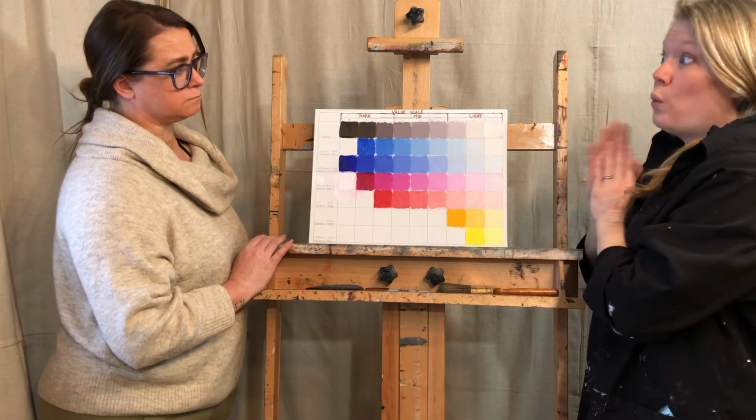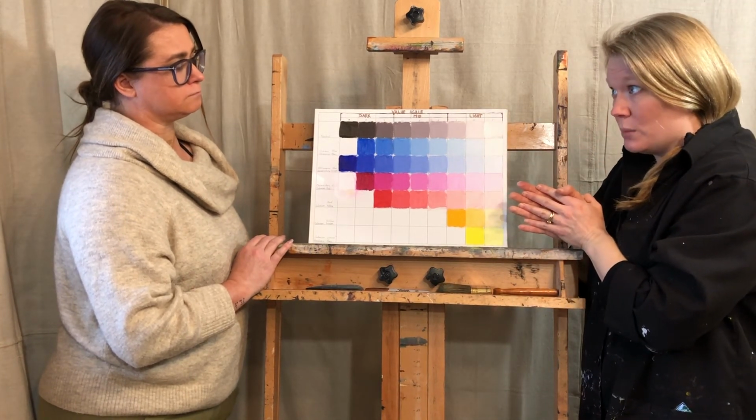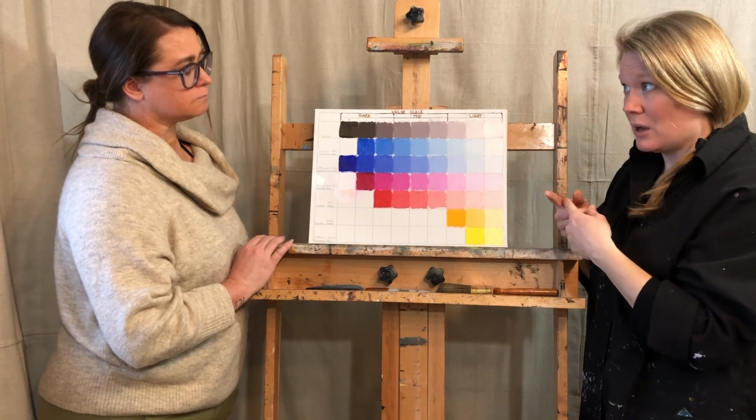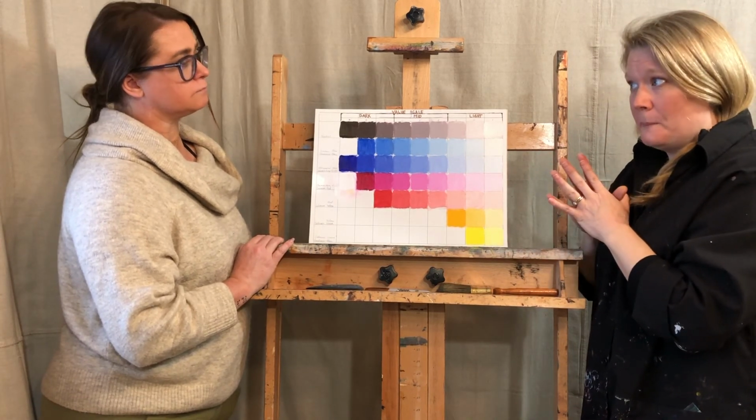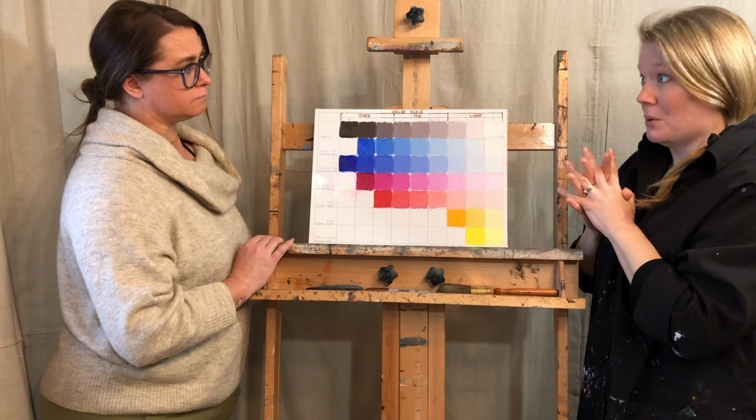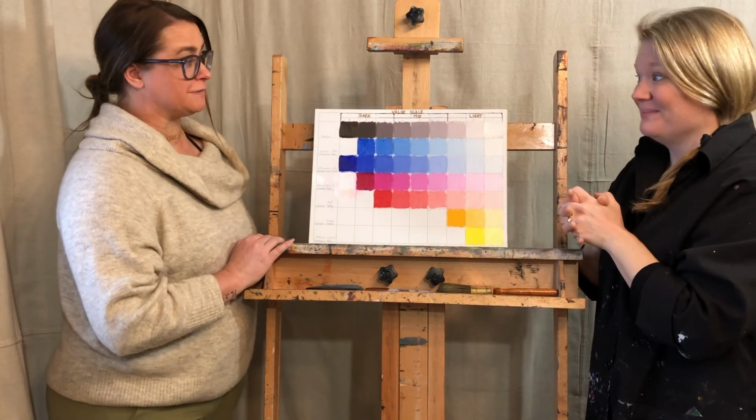Yes. There's one more category that we have to know before we are able to actually mix the exact color, and that's color temperature, which is what we're going to talk about next week. Okay, sounds great.